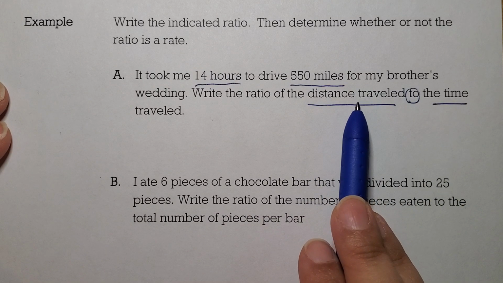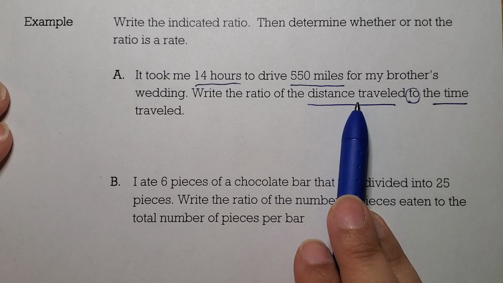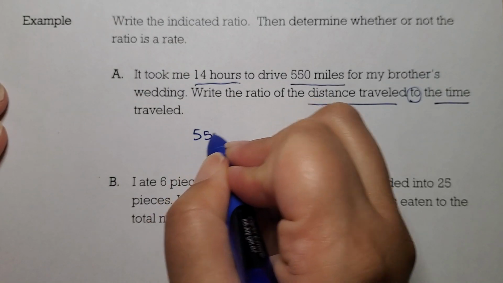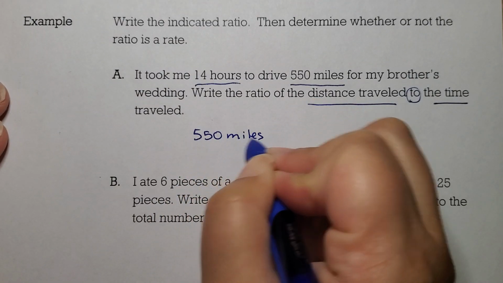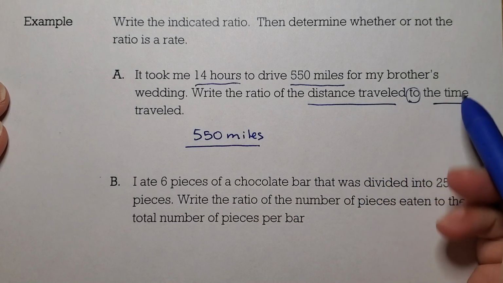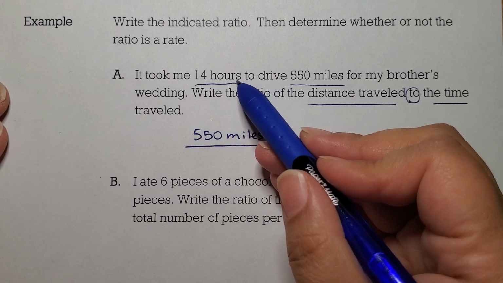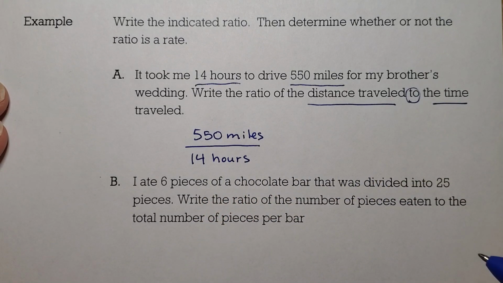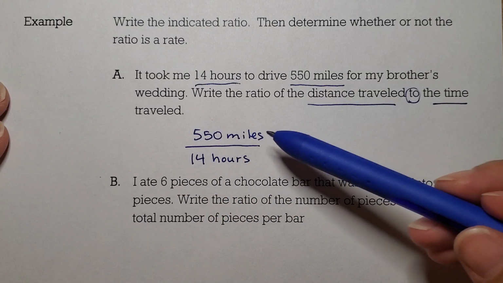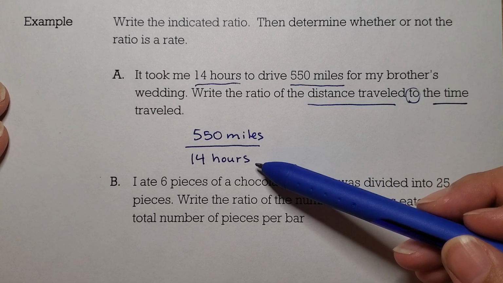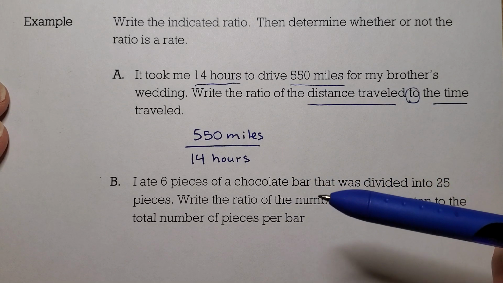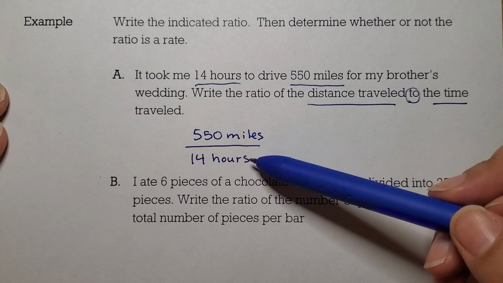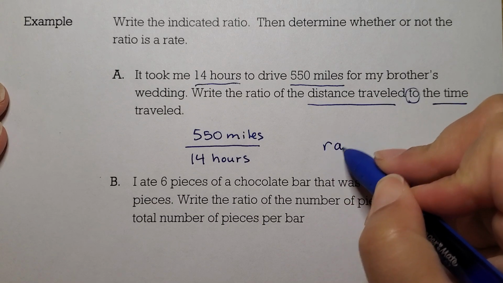So that means we want our distance first. So distance is the miles. So I'm going to put the 550 miles on top. And then the time is coming second. So I'm going to put the 14 hours second. So we have 550 miles per 14 hours. Now here we have miles up top and hours down below. So the units are different. So that means this is a rate.